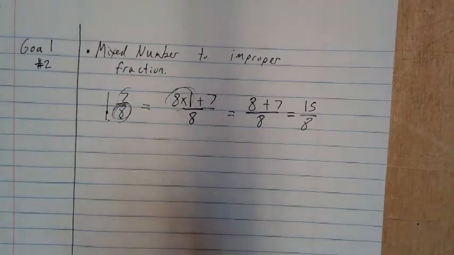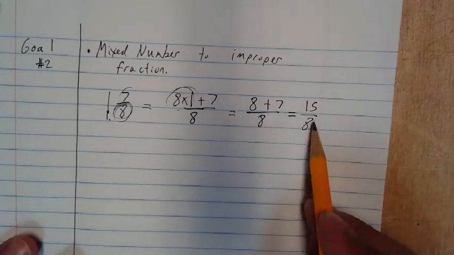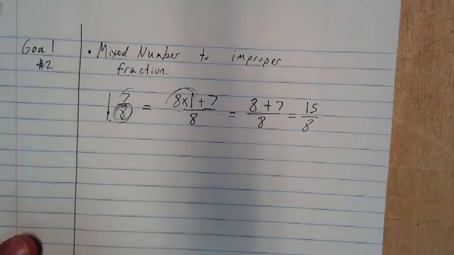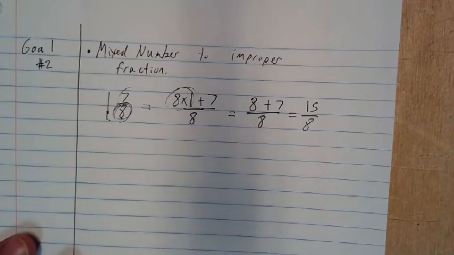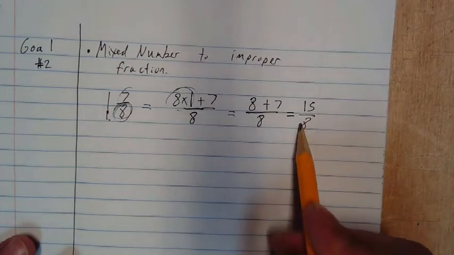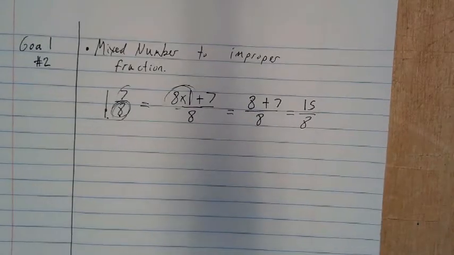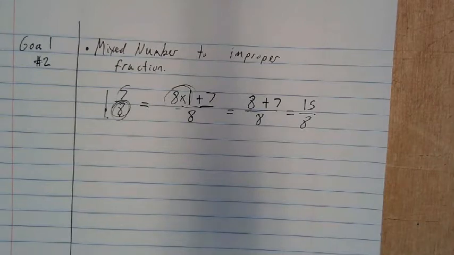Now, please understand, an improper fraction, there's nothing wrong with it. It just kind of goes against the concept of what a fraction is. A fraction should be less than 1. An improper fraction is more than 1. Okay? So I just want to remind you that. All right. Let's go. Let's see what we have.